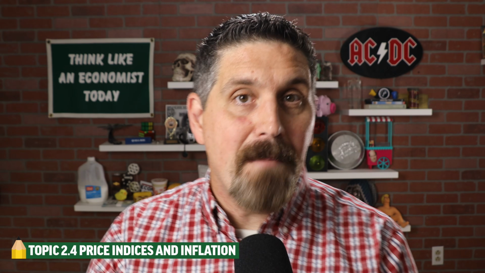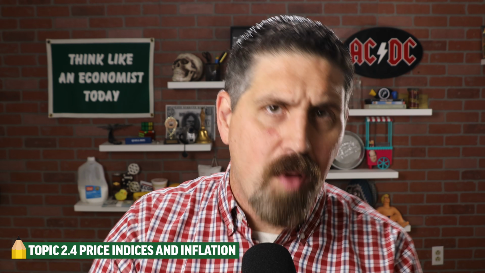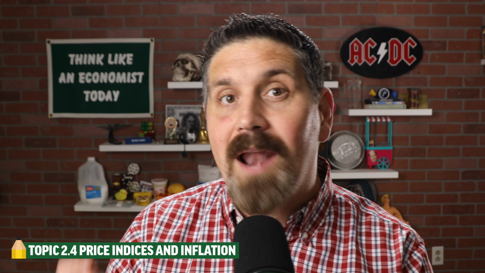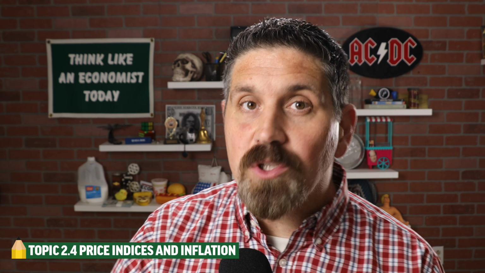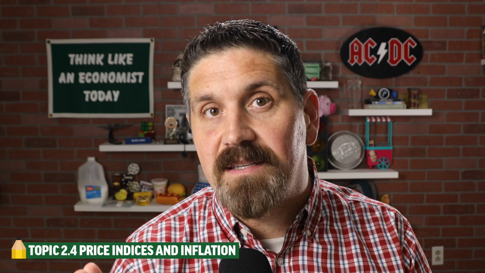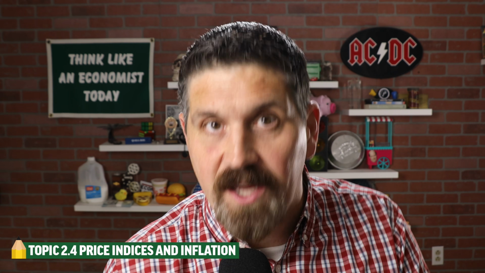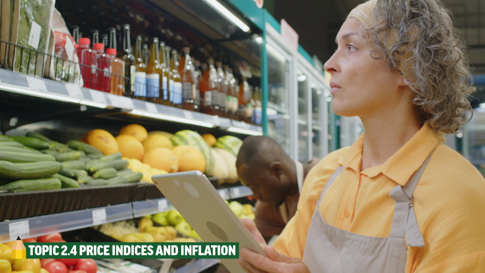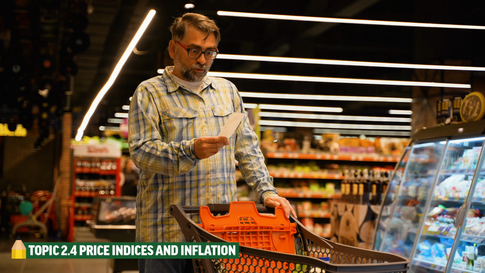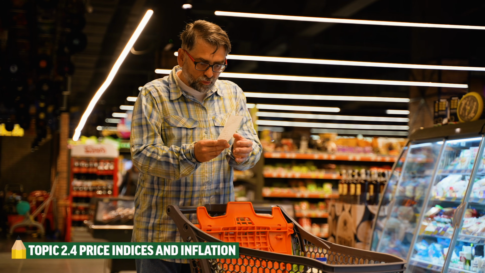So far, we've talked about how to measure economic growth with GDP and unemployment with the unemployment rate. Now we're going to talk about how to measure inflation. Remember, one of the goals of every economy is to keep prices stable, not to prevent inflation. It's okay and expected if prices go up a little bit over time. What we don't want is massive spikes in inflation or even lower prices, deflation.